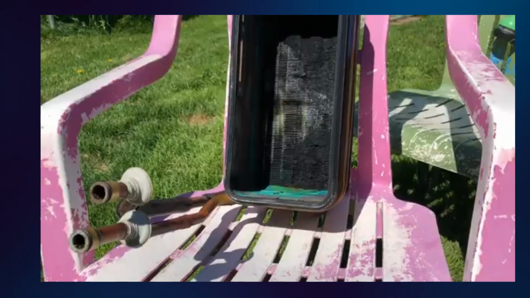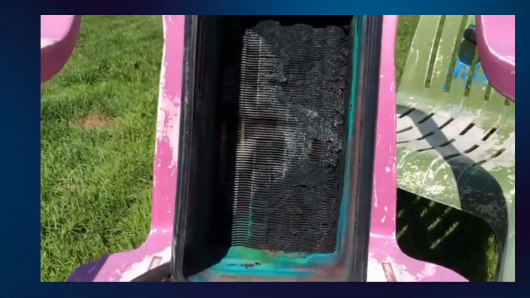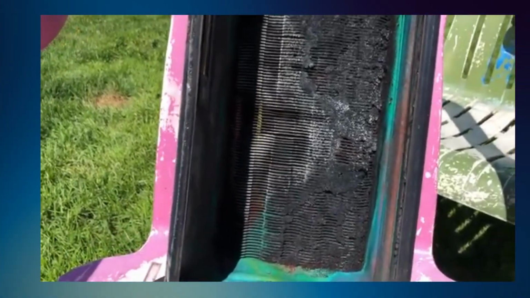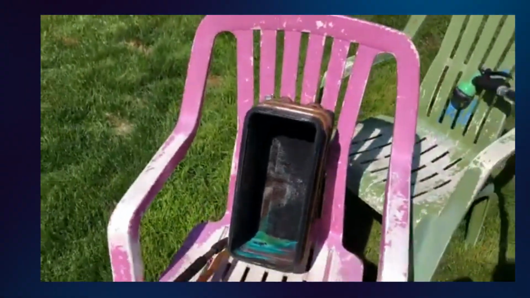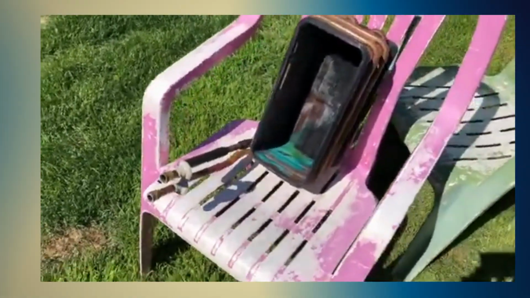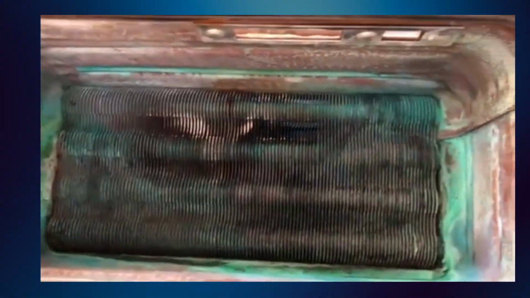The fourth cause is a frozen or blocked condensate pipe. On condensing boilers, condensate must drain away. In cold weather, the external condensate pipe can freeze. If the condensate cannot drain, the boiler may shut down and show a fault. Depending on the model and conditions, this can contribute to ignition or combustion problems.